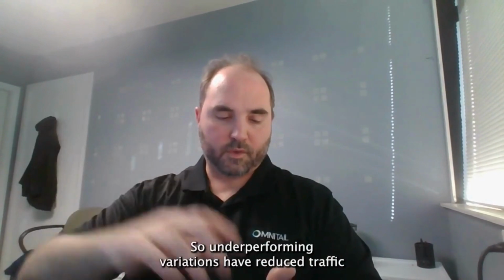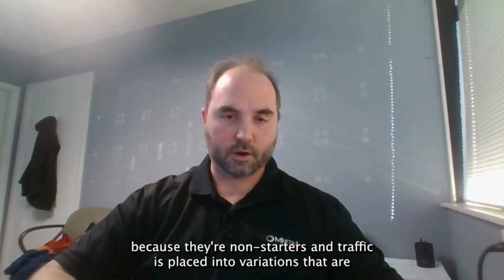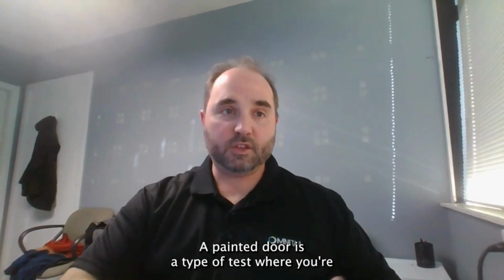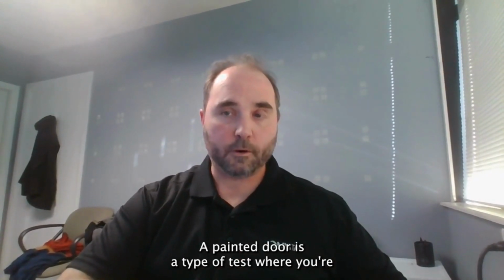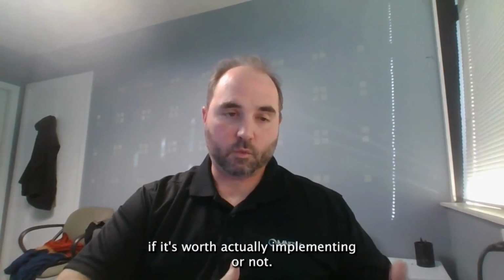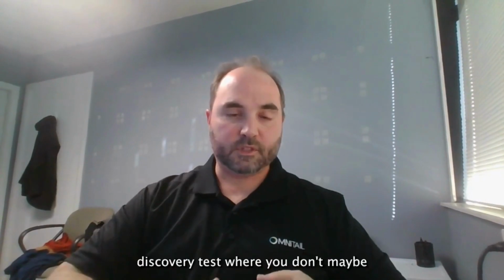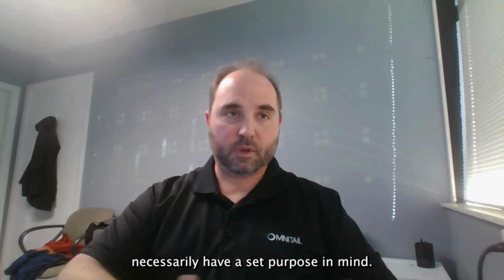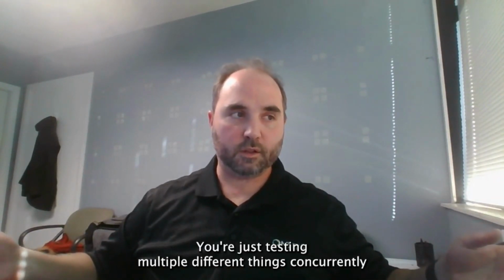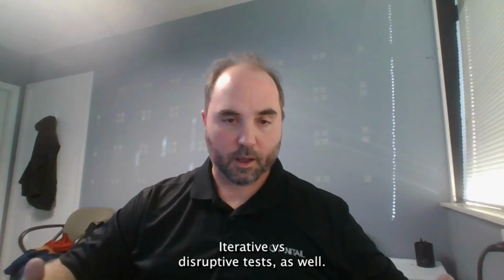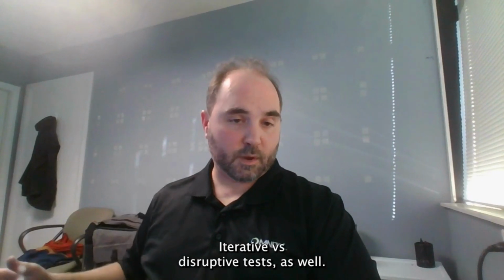So underperforming variations have reduced traffic because they're non-starters, and traffic is placed into variations that are likely to be more performant. A painted door is a type of test where you're sort of faking functionality of a feature to evaluate if it's worth actually implementing or not. Discovery test, where you don't maybe necessarily have a set purpose in mind. You're just testing multiple different things concurrently as an investigative method to see what channels are better to work with or not.